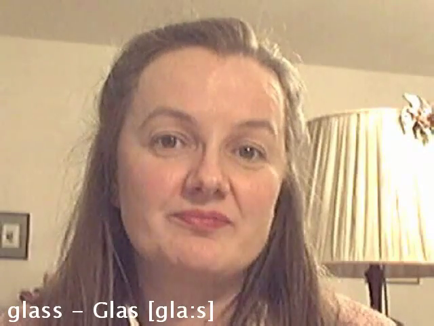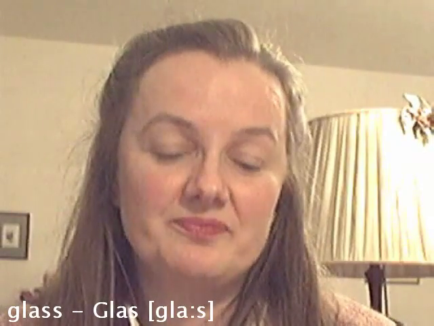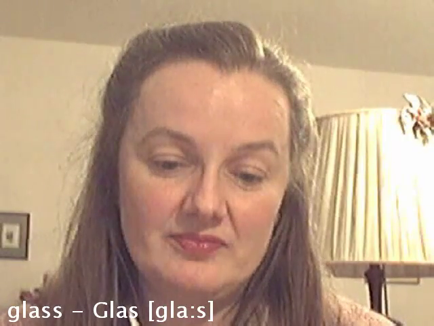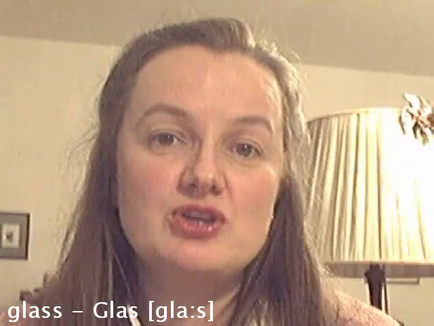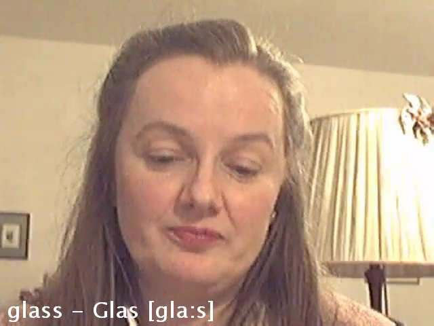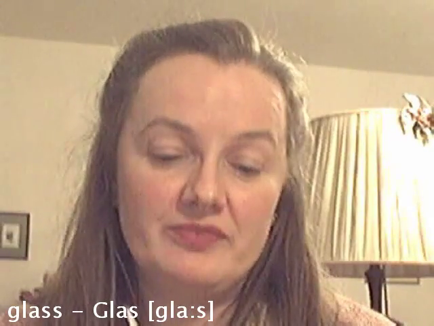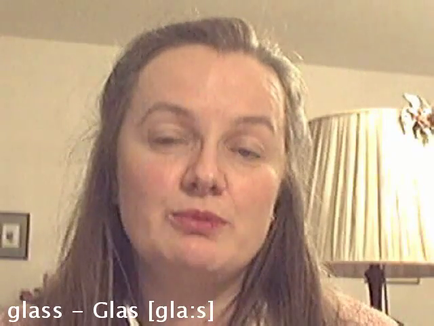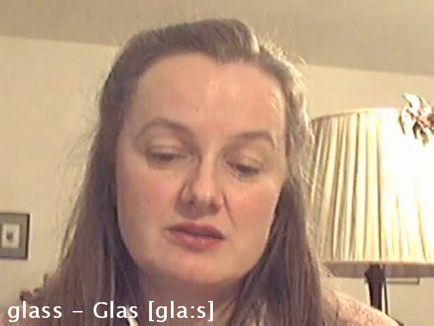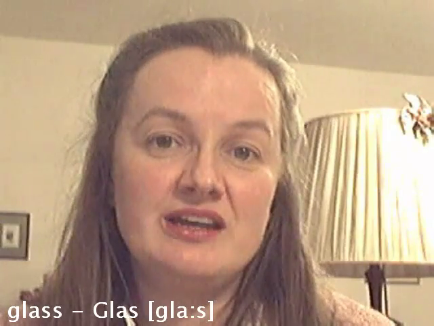And the next word has the single S at the end, and it's the German word for glass, and the German word is almost the same. It's Glas. In this word we also have a long vowel, a long A sound, so that's why we have an A letter and a double point in the phonetic script, and we have a sharp S this time.